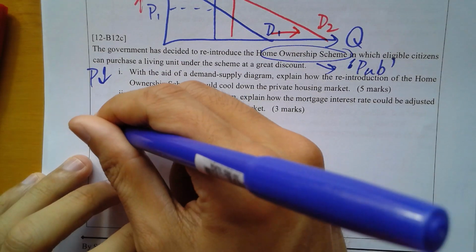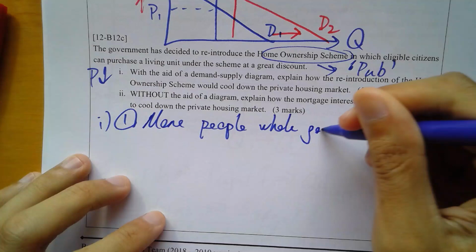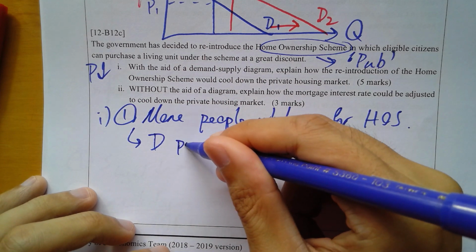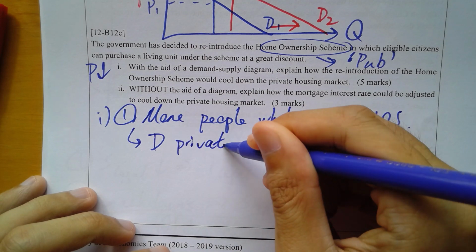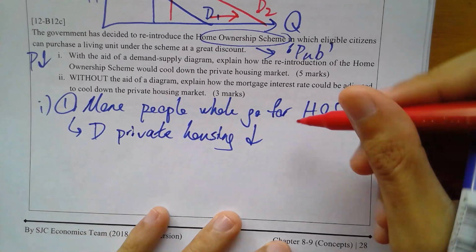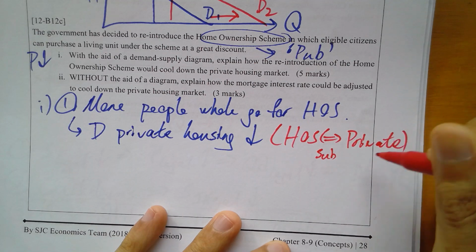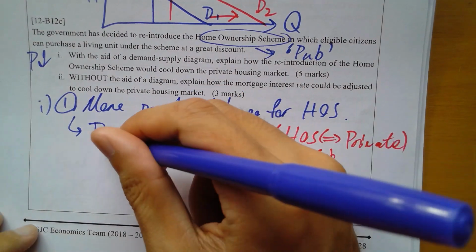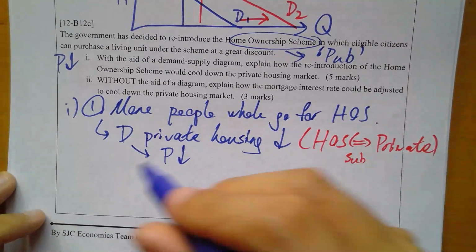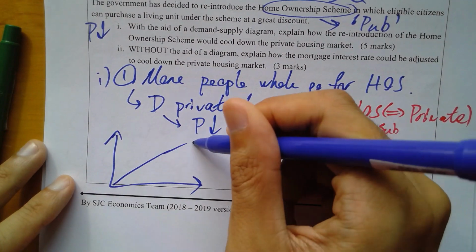That means more people would go for the home ownership scheme houses. 咁呢個有咩重要啊？That means the demand for private housing would decrease. Why? Because HOS and private housing, their relationship 又嚟啦 substitute. Alright? Now, because of this, you will see price would decrease. 係嘛？Price will decrease 咯。得唔得？Now, diagram. Now, here I draw a very small one because it's not difficult. Supply, here, original supply.